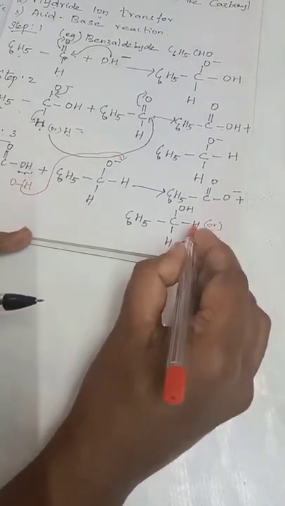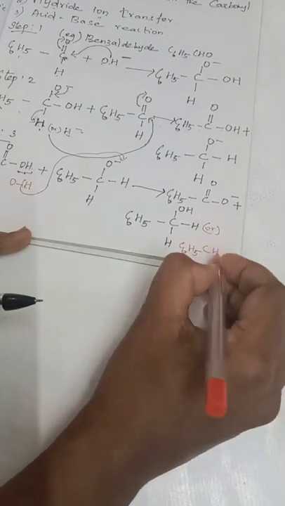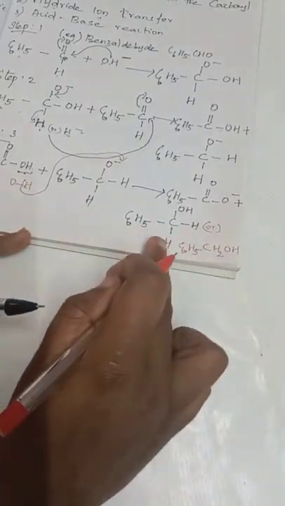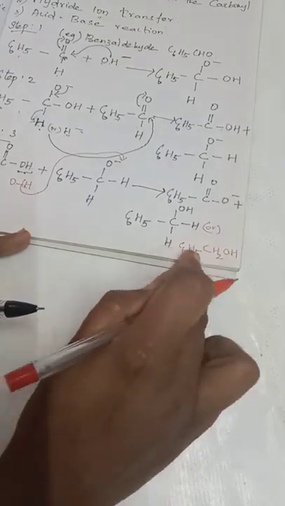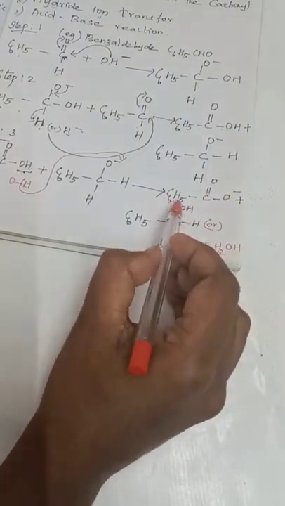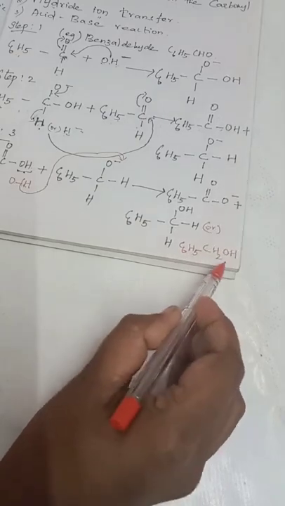Or we can write it simply as C6H5 C, 2 hydrogen, CH2OH. So we can write these structures like this also. C6H5 CH2OH. Now what is our final product? Benzoate product plus benzyl alcohol.